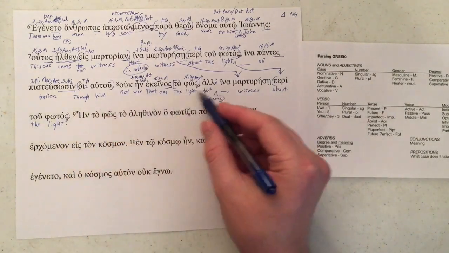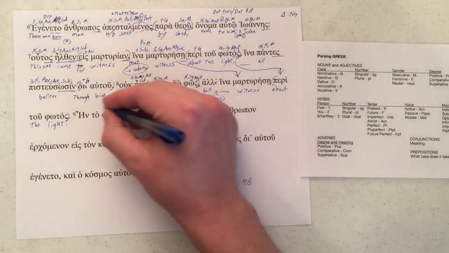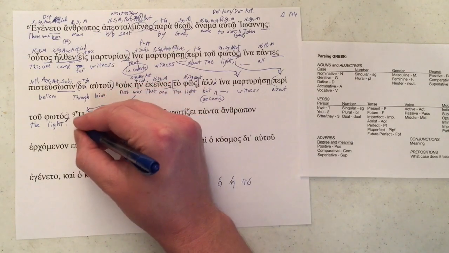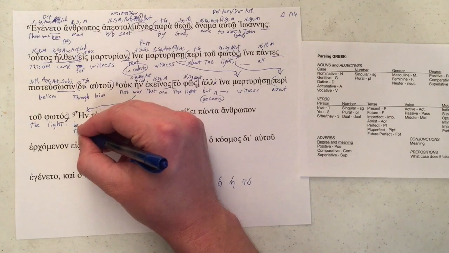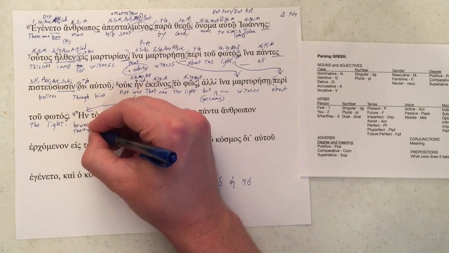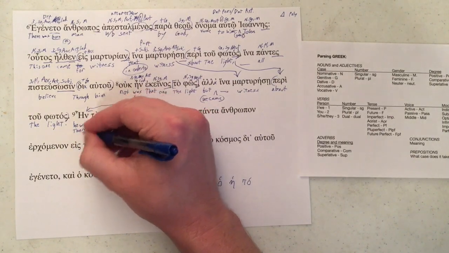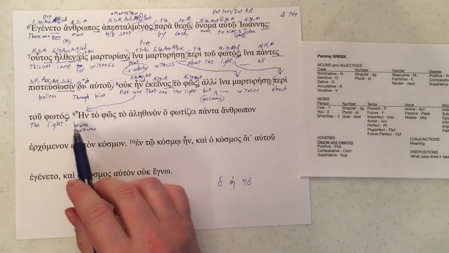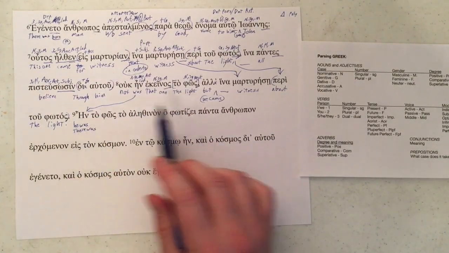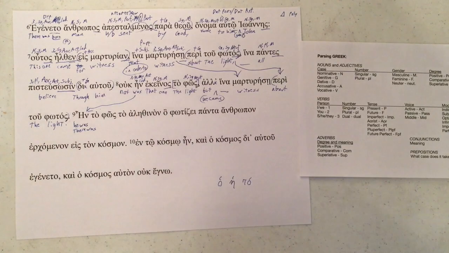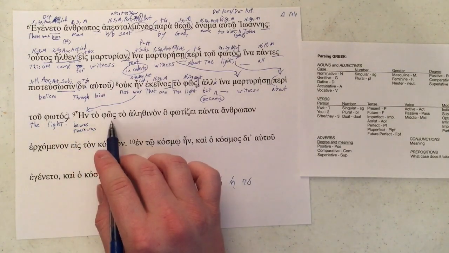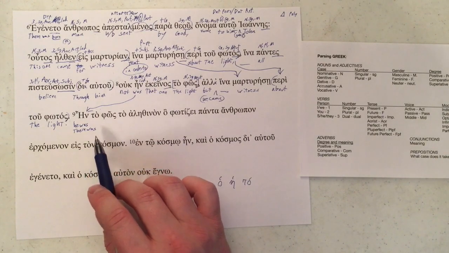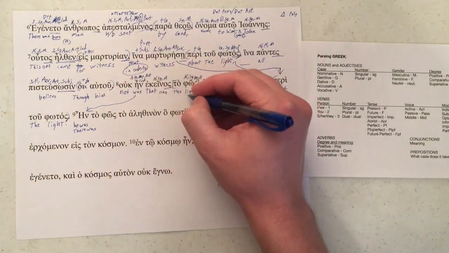So we've got ein again. No need to parse it a second time since we've got it right there. He was, or there was. Context will tell us what variation of this makes most sense. Initially, we want to say he because anthropos was our previous subject. However, as we look ahead, we've got to phos in the nominative. We've already seen the nominative of this right here. No need to parse it again.